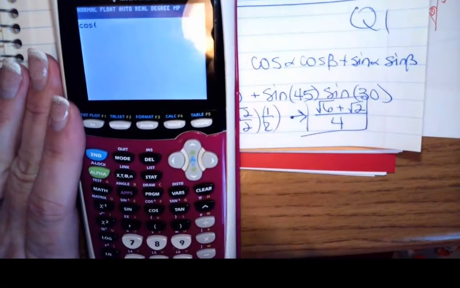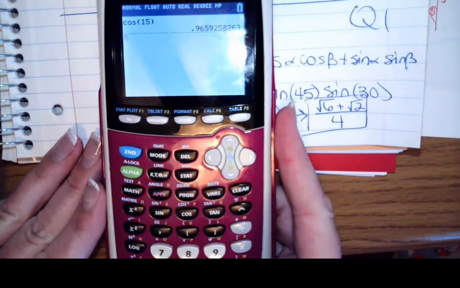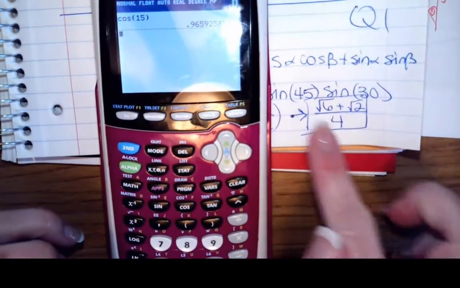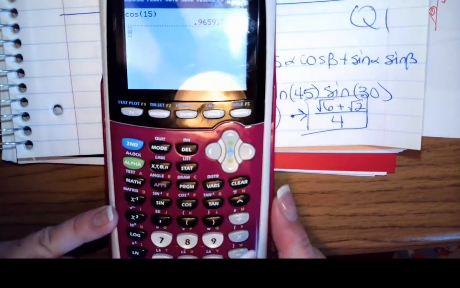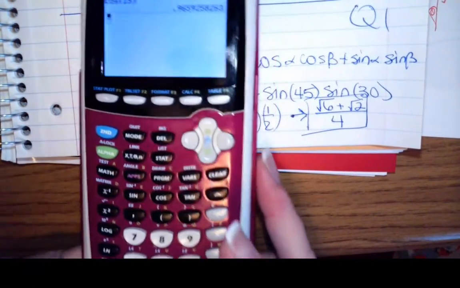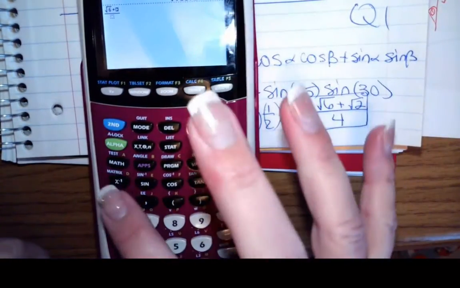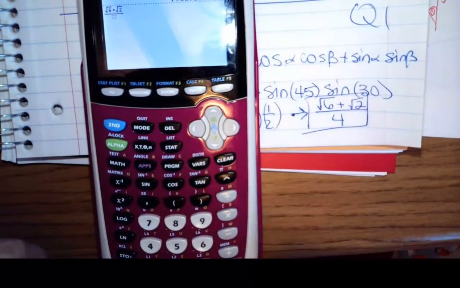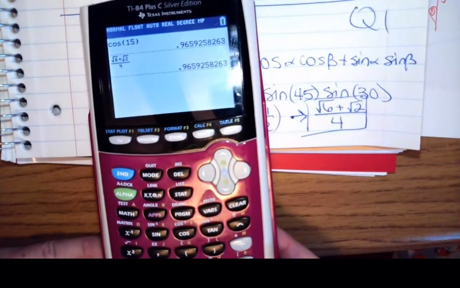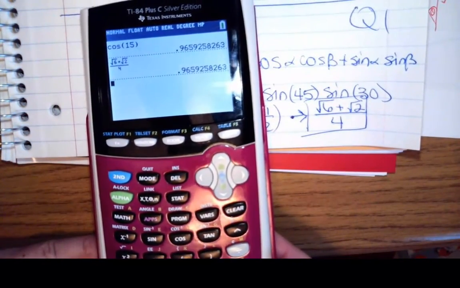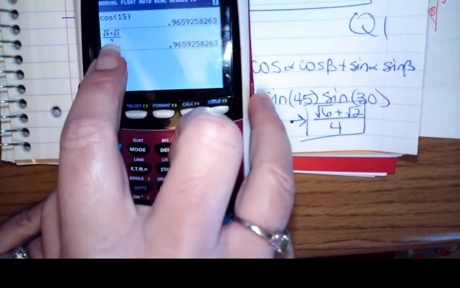If I do the cosine of 15 degrees, I get 0.9659, and so on. If I enter this ratio right here, so I'm going to do alpha y equals, and if you've got new software, that's going to give you a little fraction. So I'm going to do the square root of 6 plus the square root of 2, and then I'm going to put that over 4, and I get the exact same answer. Okay, square root of 6 plus the square root of 2, all that quantity over 4 gives me the exact same answer. So this is the formal answer.